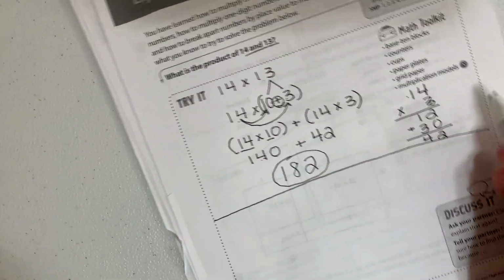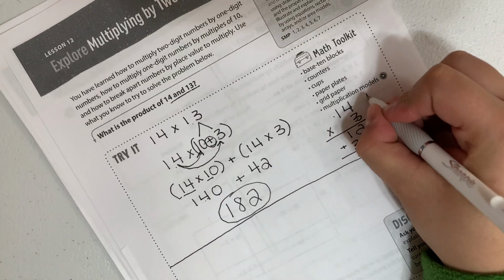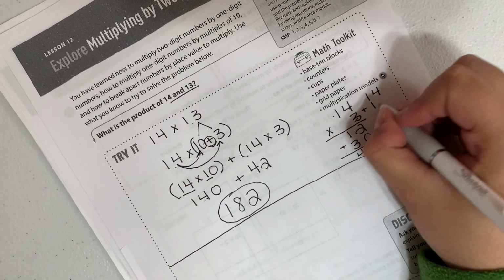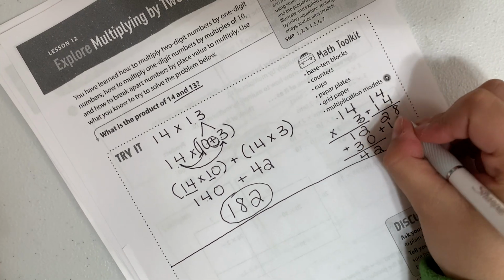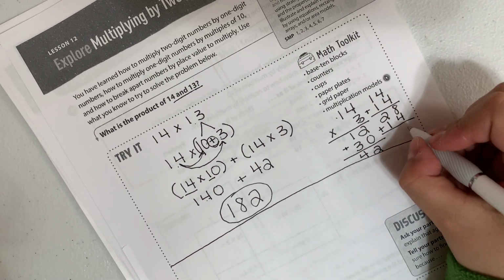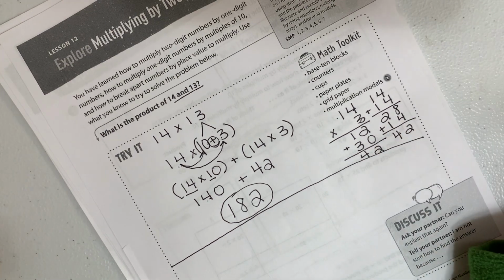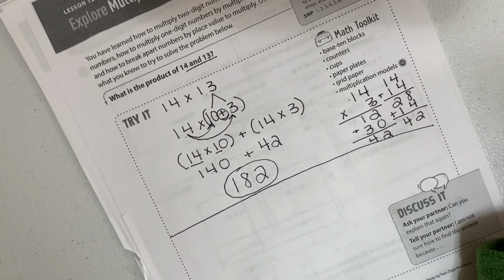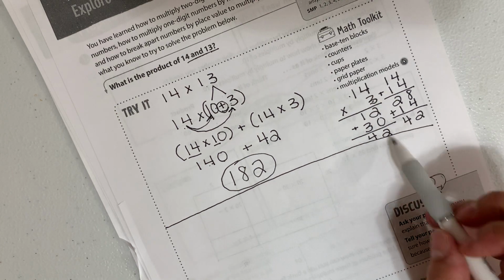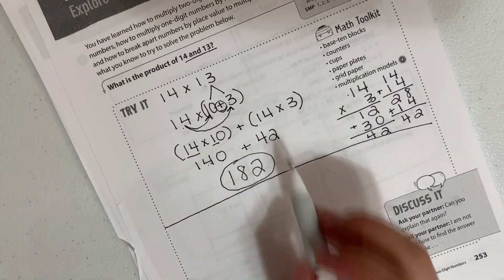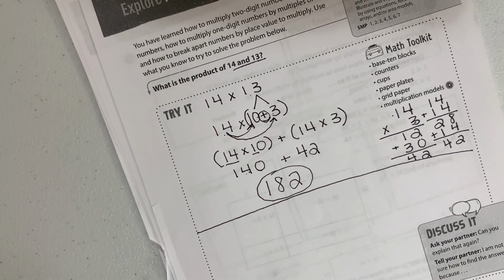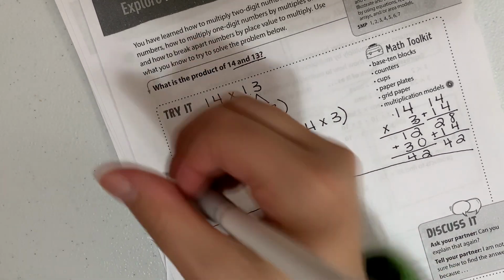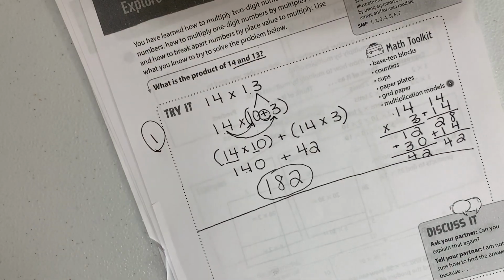If you didn't feel comfortable with the multiplication, you also could have done 14 plus 14, which gives you 28, and then add another 14, right? Because multiplication is just repeated addition. So it was either if you wanted to multiply or if you wanted to add it. That's how we got to that 42. And then 140 plus 42 is 182. Now, this is method 1.